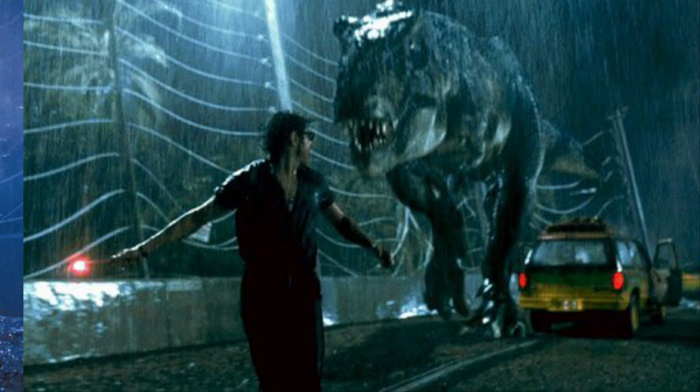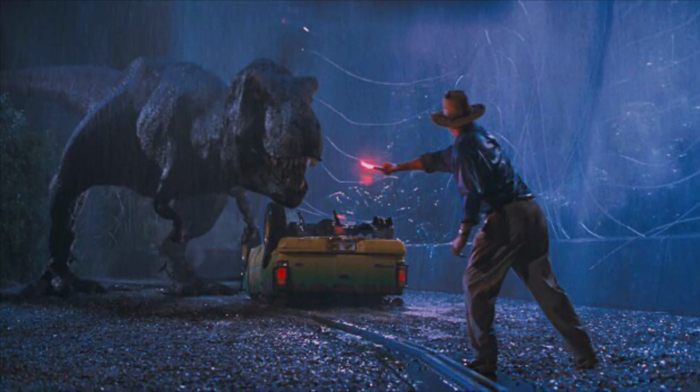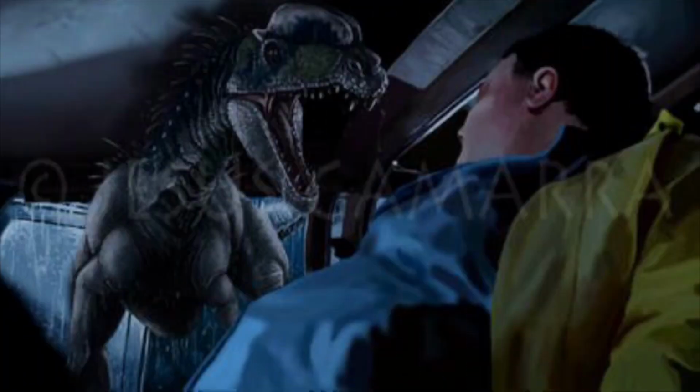But then it wakes up, and it starts to pursue them, and it shows that it's actually a really capable swimmer. Now, imagine we got that in the first film. That actually would have been really cool. There are certain scenes in the first novel that I wish we saw in the first film. That would have been awesome.